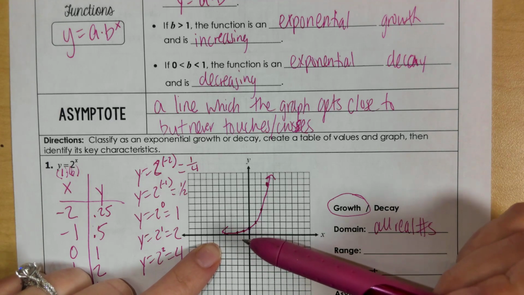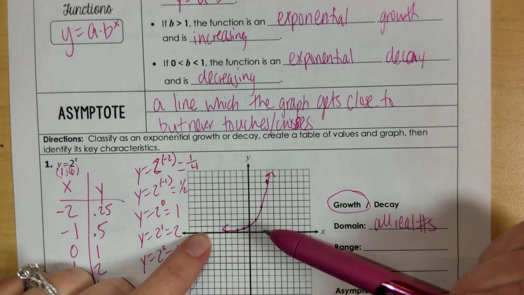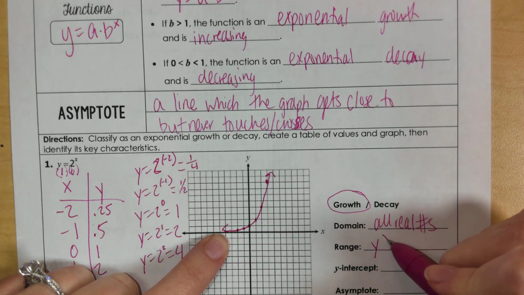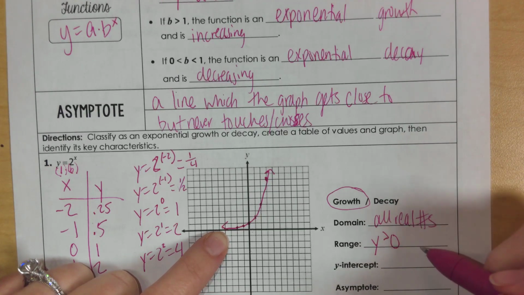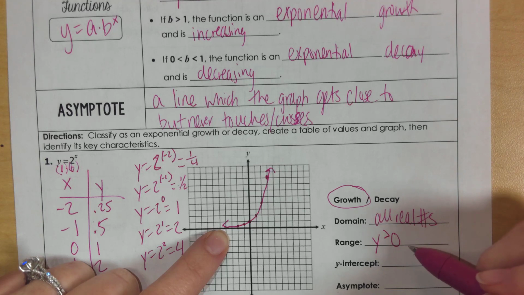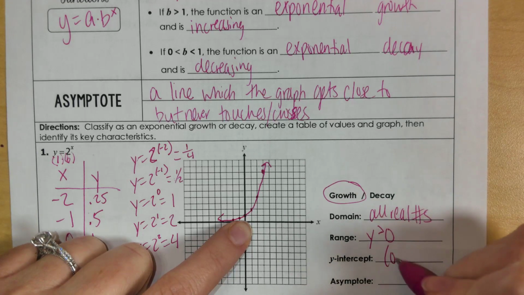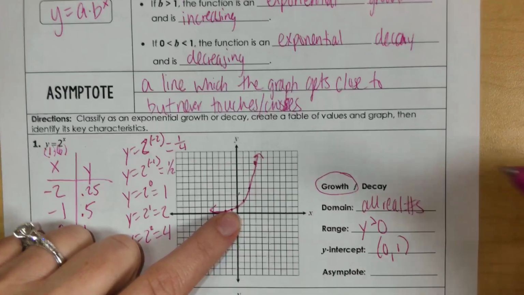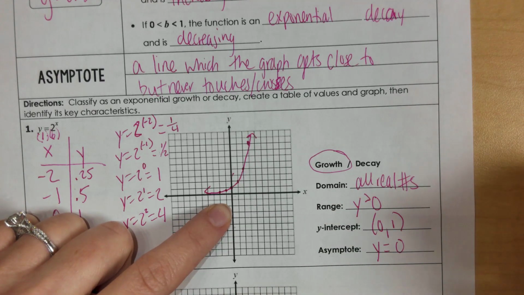Okay, so exponential functions do have an asymptote. And in this case, it's going to be this line right here, the x-axis. So our y values are going to be greater than 0, but they're not actually going to touch 0. They're going to be as close as they possibly can to 0, but without touching 0. So it's going to be greater than, not greater than or equal to. It does have a y-intercept at the point (0, 1), and we see that here where it crosses the y-axis, and the asymptote here is going to be y = 0.